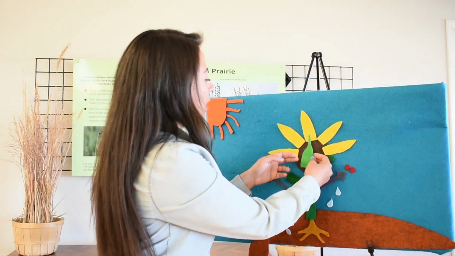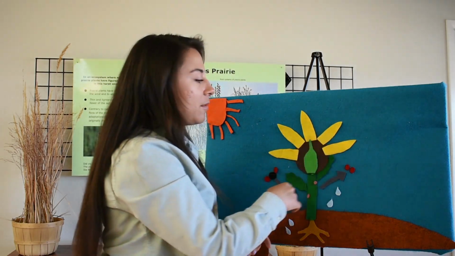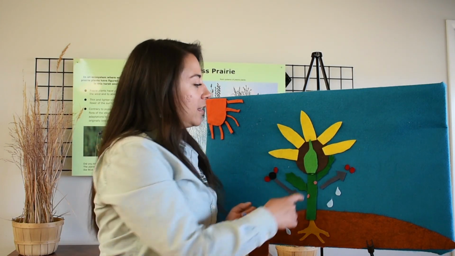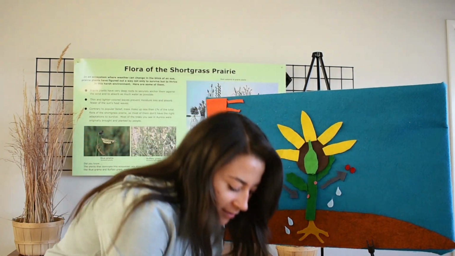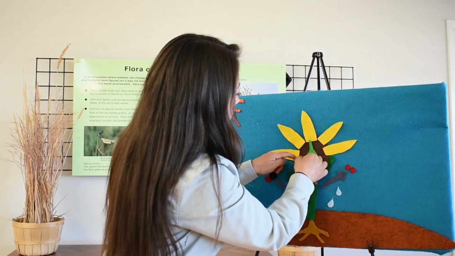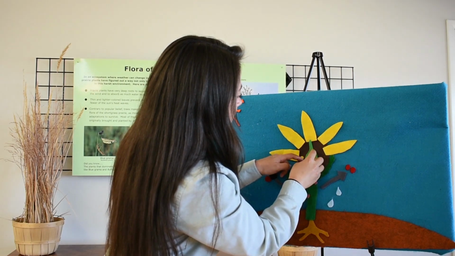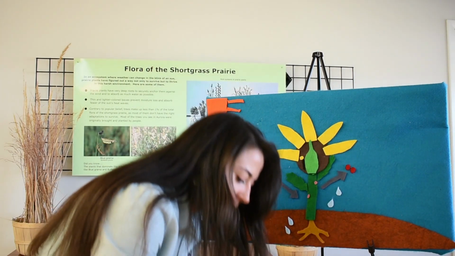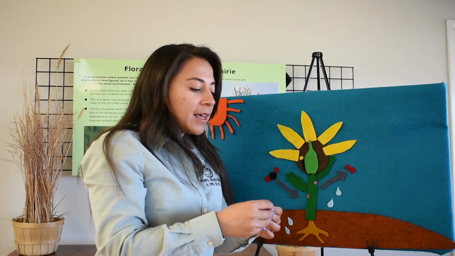And then flowers have what's called a pistil. This is the pistil. And the pistil is the female part of the flower. It's where the seed is made. And then we have the stamens. And the stamens are the male part of the flower, and they're the ones that produce the pollen.